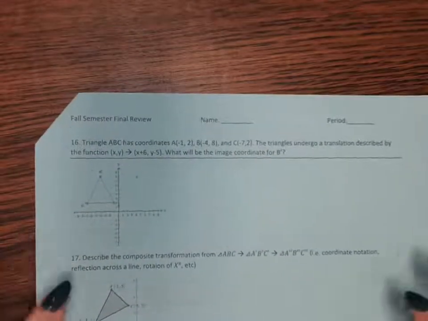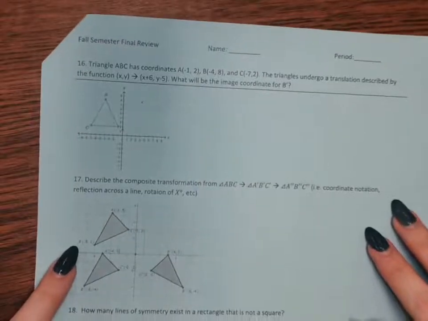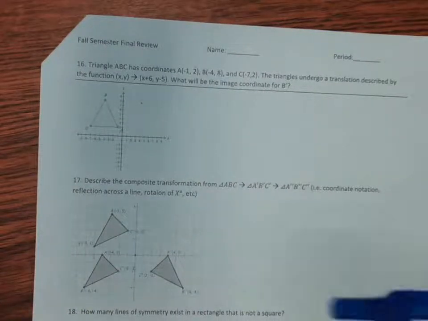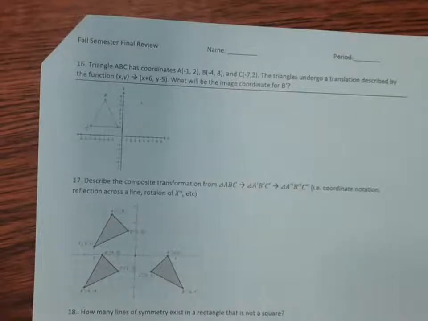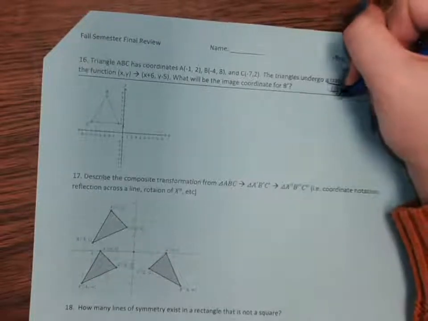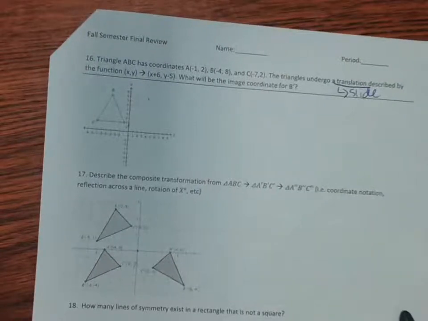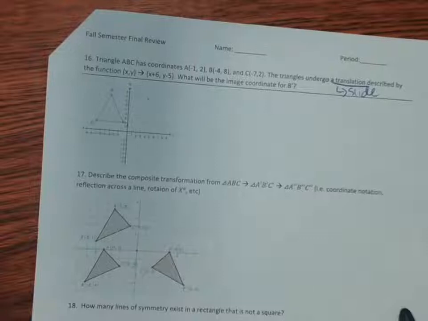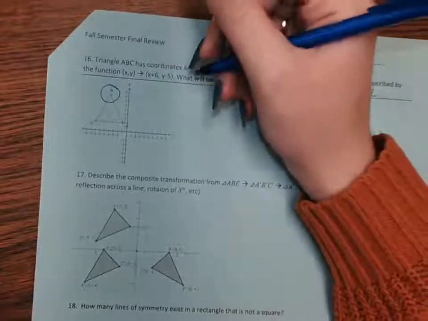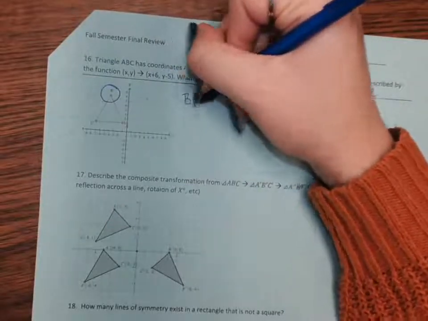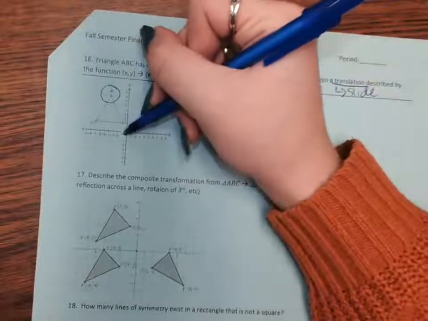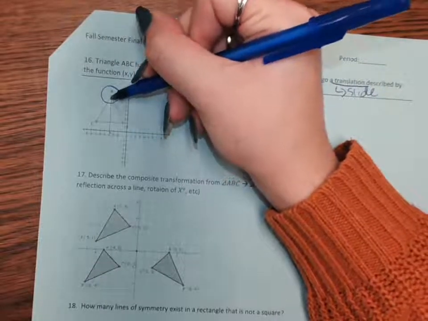So the next one says that I have triangle ABC with coordinates A (-1, 2), B (-4, 8), and C (-7, 2). The triangle undergoes a translation, so remember we're sliding, described by the function (x, y) to (x plus 6, y minus 5). So what would my coordinate for B prime be? So I am just looking at B. That's the only one I have to work with. So here I'm going to do B. And B is at, let's see, (-4, 8).